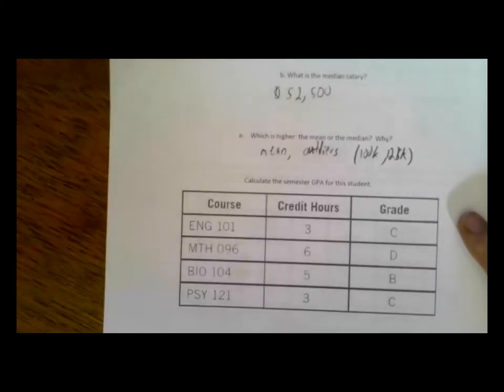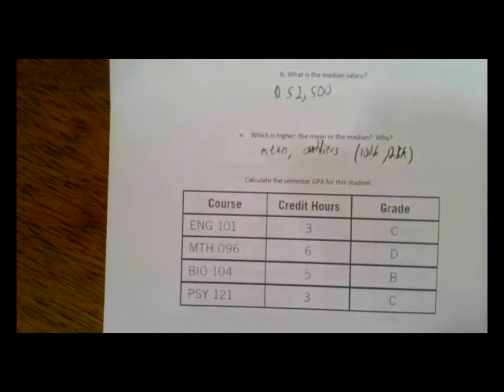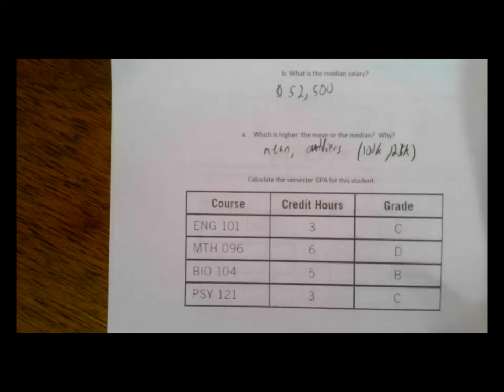Okay, so let's try the next one. The next one says calculate the GPA for this student. I think this is another one that I'll let you do, and I'll give you a hint that this is going to be a weighted mean because you have different values for your credit hours for each of the courses.